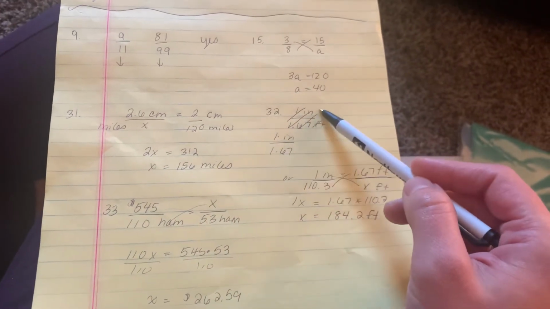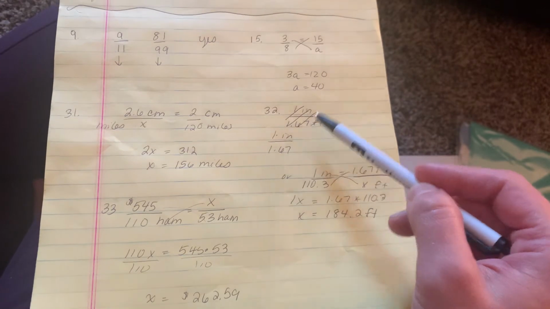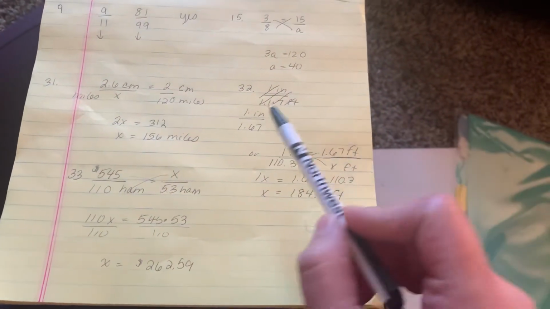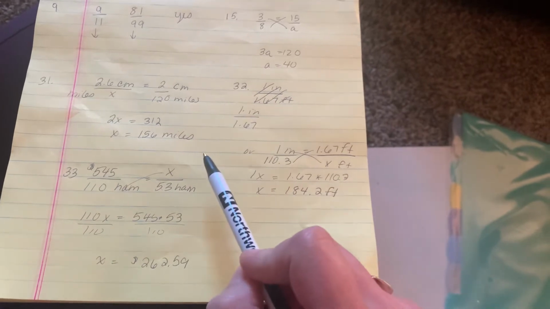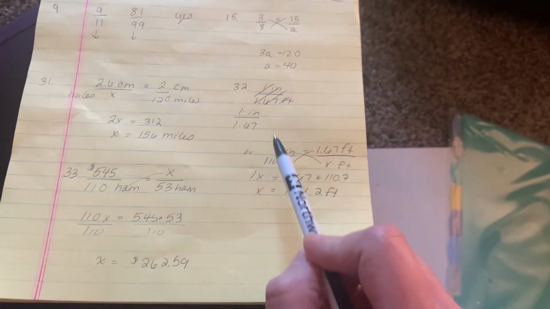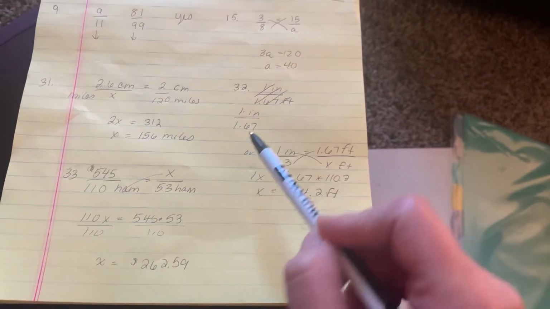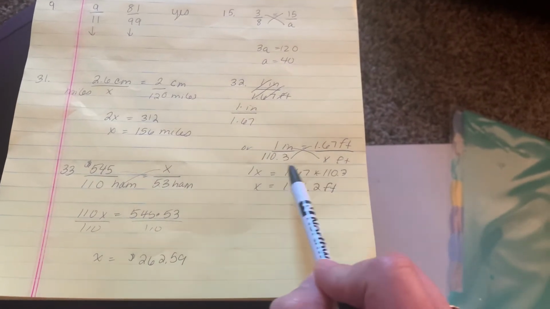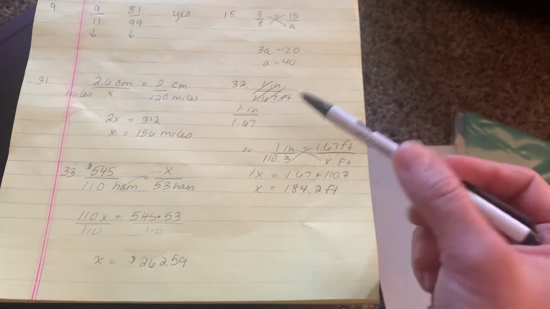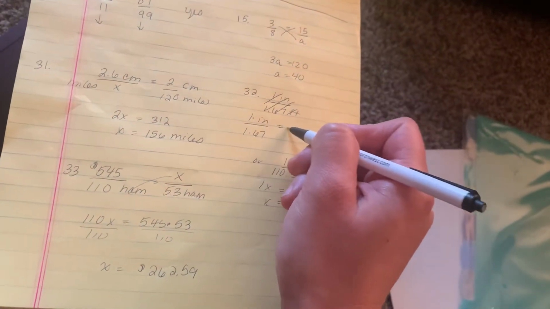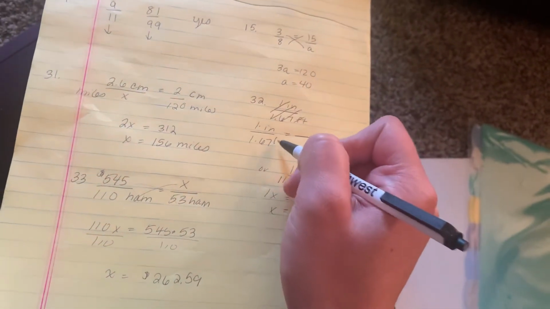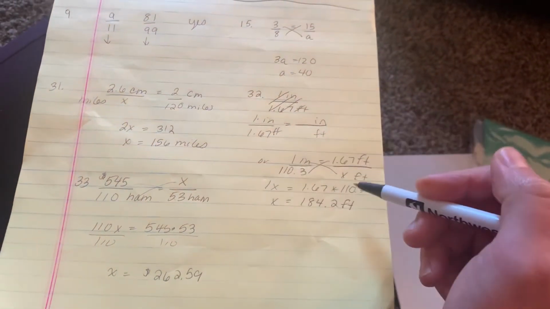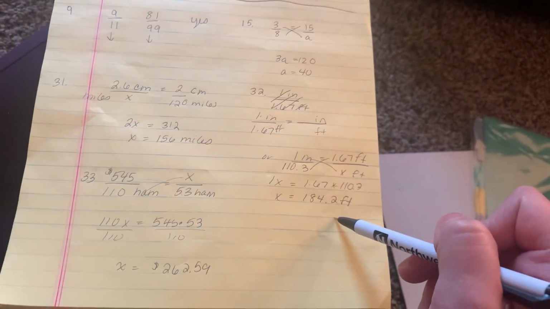Number 32, I started to write it like this, but I didn't like it. But you can do it this way if you'd like, so that's why it's crossed out. So when they say 1 inch represents 1.67 feet, you could write it like this, or you could write it like this, but just make sure you put inches with inches and feet with feet. It doesn't matter which way you do it. You could have written it this way as well. So if I have feet here, I better have feet here. Same with inches. Either way will give you the correct answer of 184.2 feet.